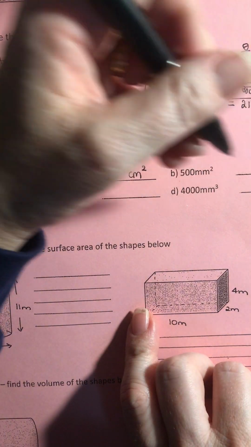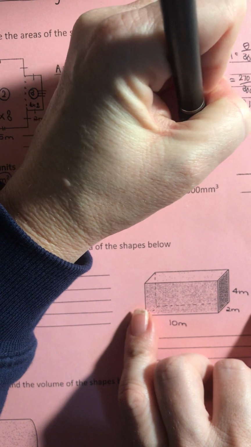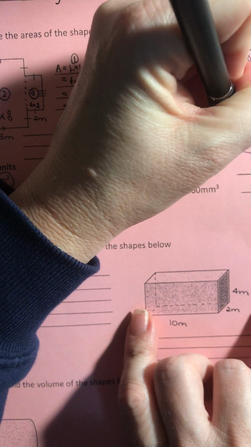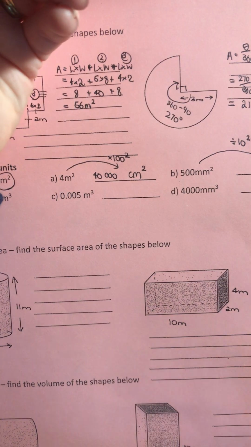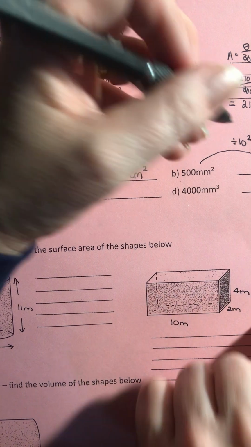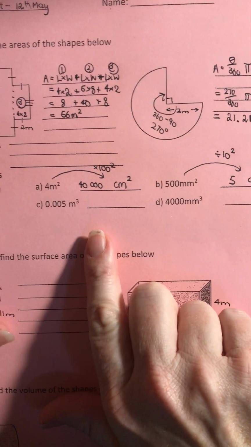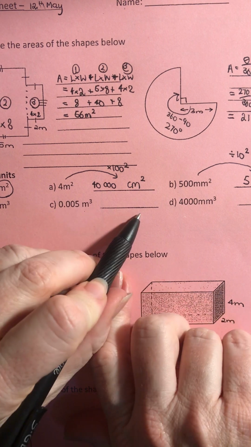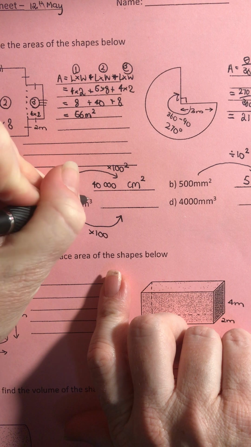If I'm going back the other way, if I went millimeters to centimeters, then I would divide by 10. But because I've got squared to squared, that means I'm going to divide by 10 squared. Now when I divide by 10 squared, I'm going to get 5 centimeters squared there. Now the one over here, we've got meters cubed going to centimeters cubed. Same thing again. I would normally times by 100, but it's cubed.